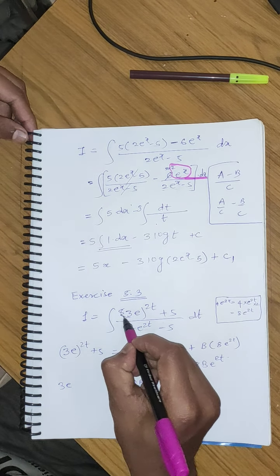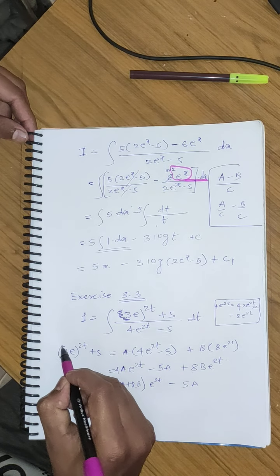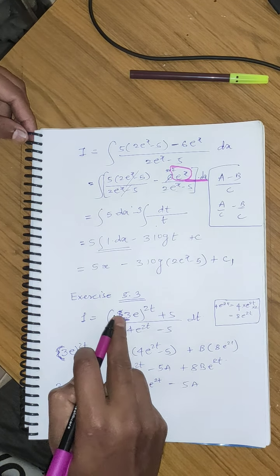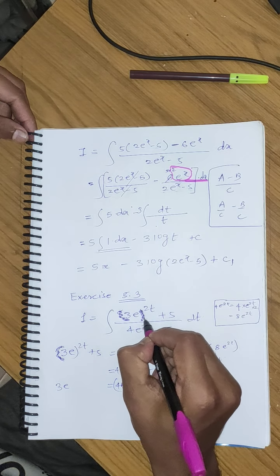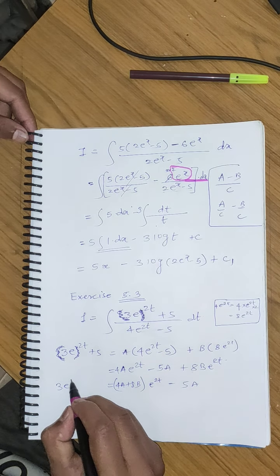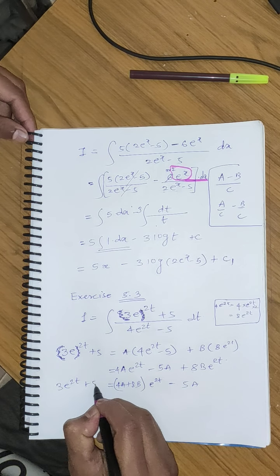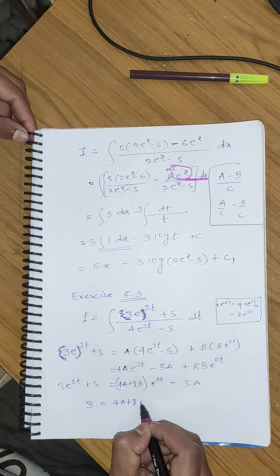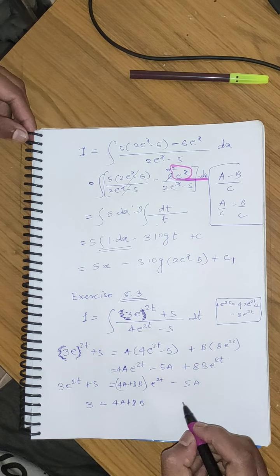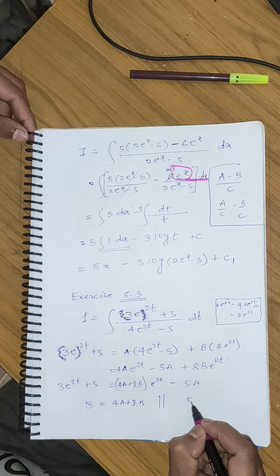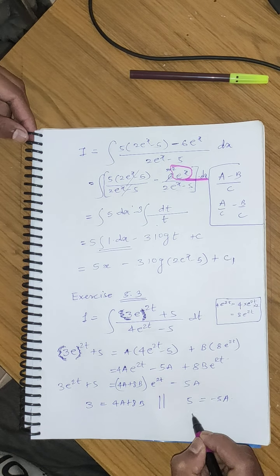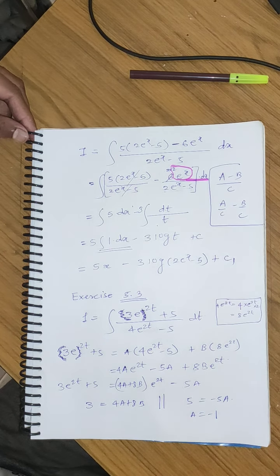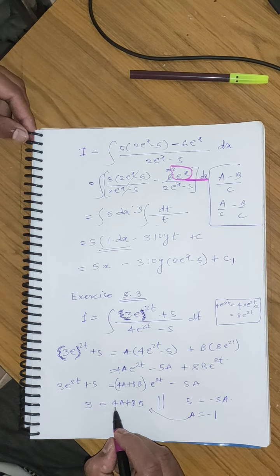I think it is not given correctly over here. This bracket should not be here, sorry for this. So 3e raised to 2t plus 5. So that makes it 3 equal to 4a plus 8b, and this 5 is equal to this minus 5a. So 5 is equal to minus 5a. That makes a equal to minus 1. Okay. And if you put this over here, it will be minus 4.